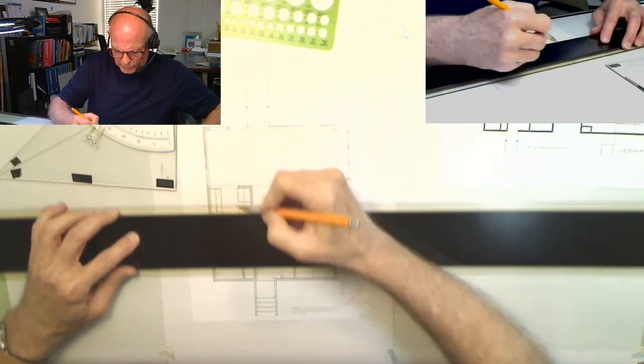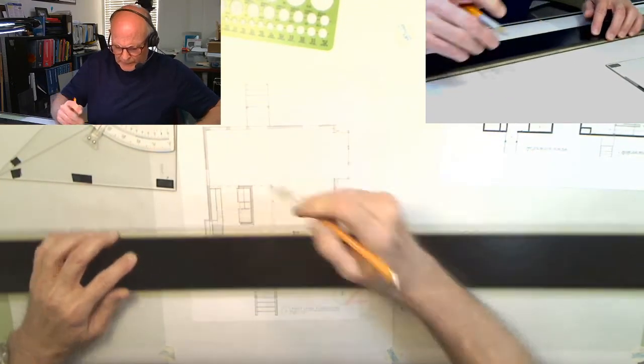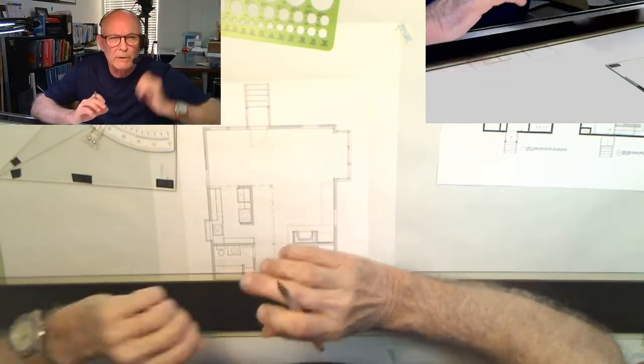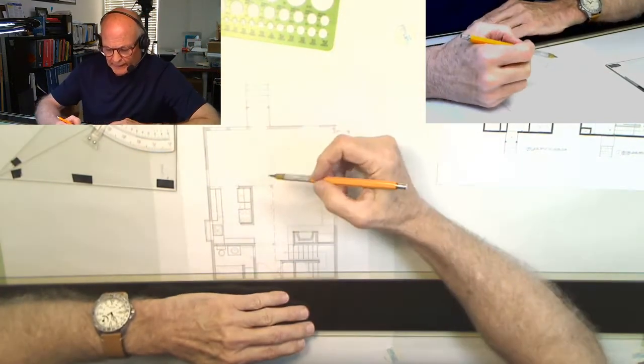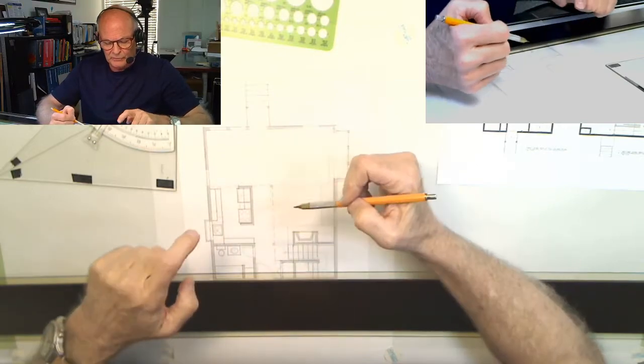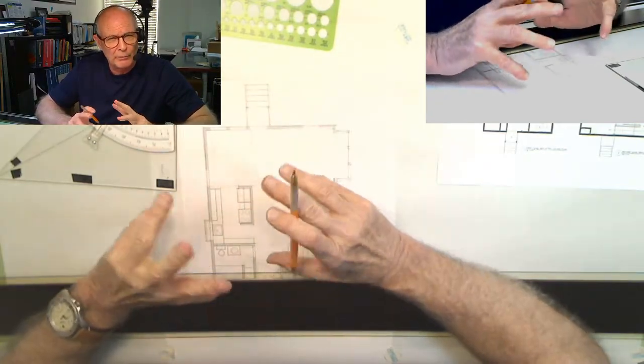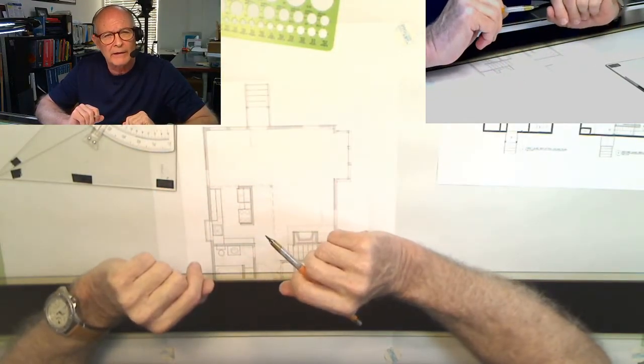Okay, so we're getting close. Now, as we look at this drawing, we're going to see that there's some important elements that haven't been thought through just yet, and it's important to kind of think about them.